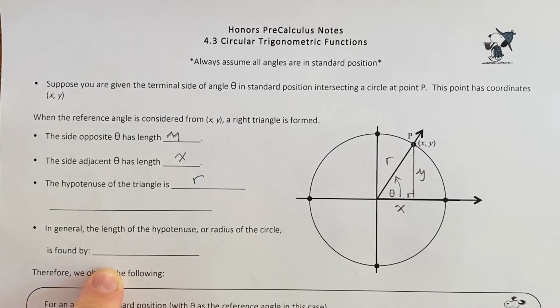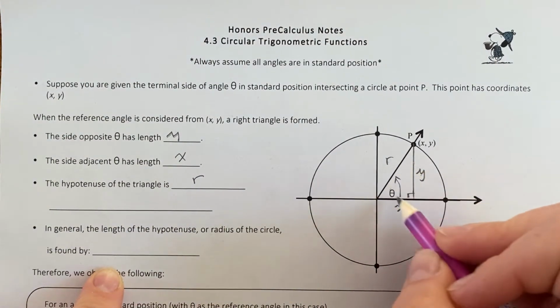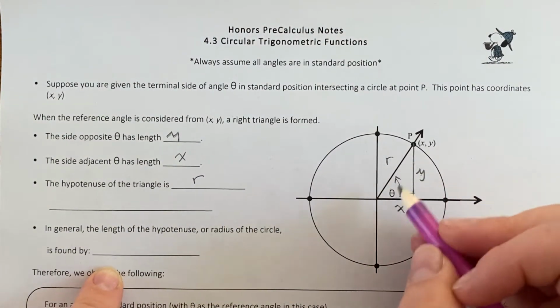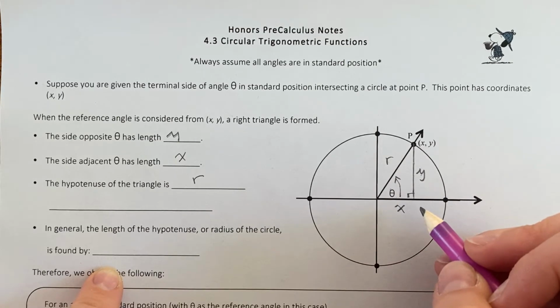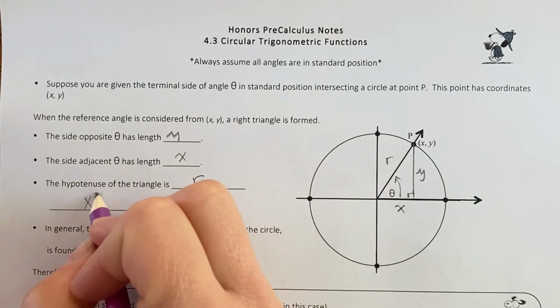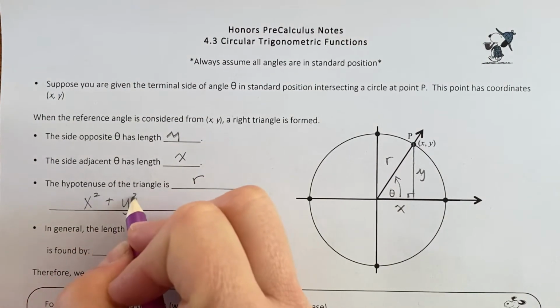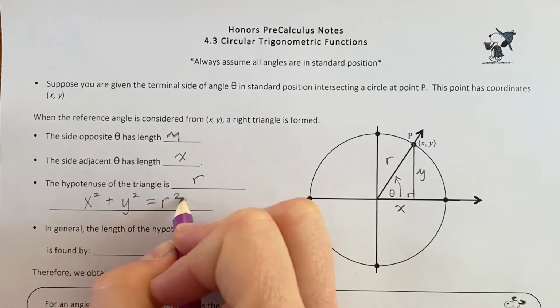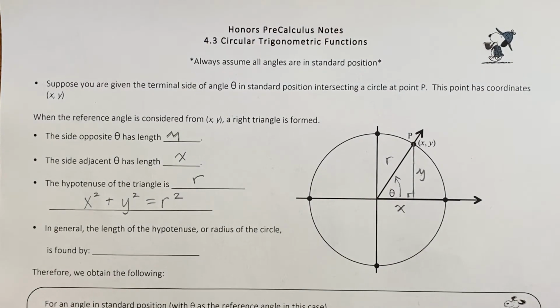Now, remember though, that this is a right triangle. So all our stuff we know about right triangles is true. So we know that x squared plus y squared is equal to r squared by the Pythagorean theorem. So far, so good? Okay.